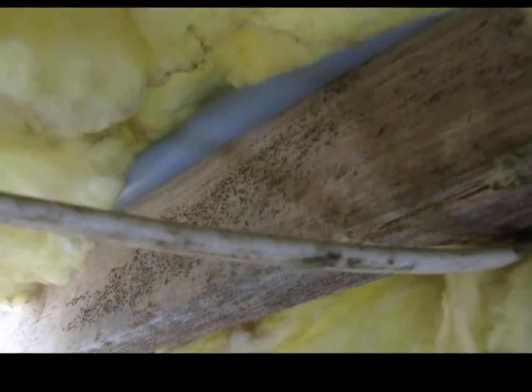The moisture barrier is sweating, so it's actually condensating and creating moisture in the crawl space. This crawl space gets wet enough where we have different types of mold growing. Here's a green or a black type, and then here's a yellow type.